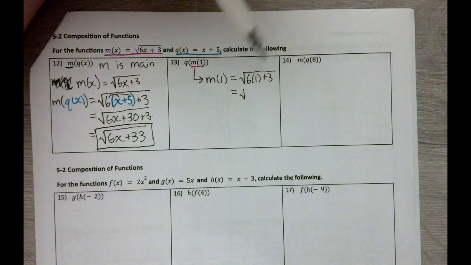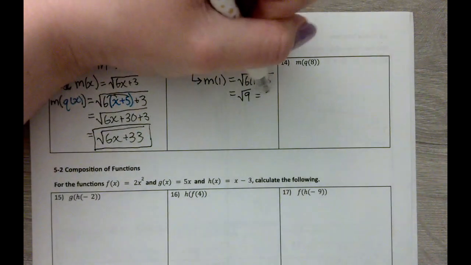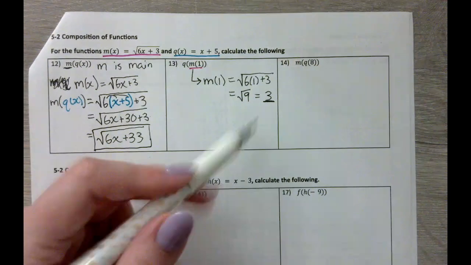6 times 1, that's easy, that's 6. Plus 3 is 9. Hopefully you all recognize that the square root of 9 is 3. So we know m of 1 is 3.